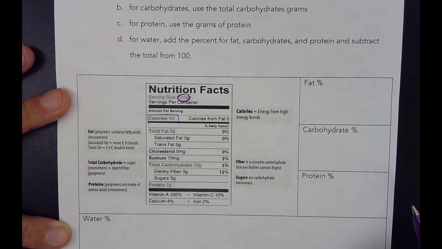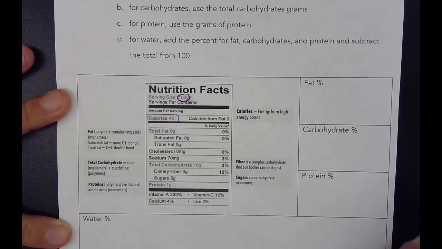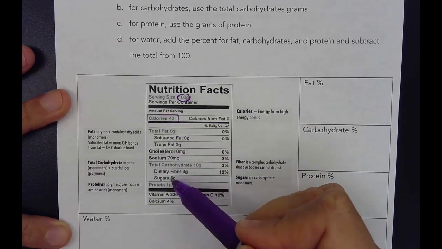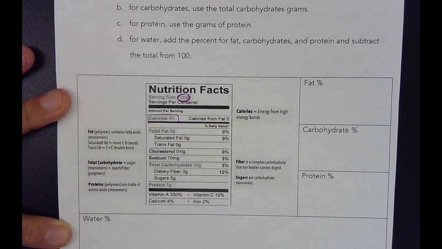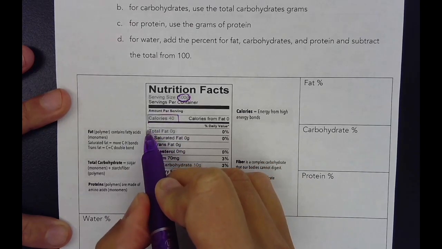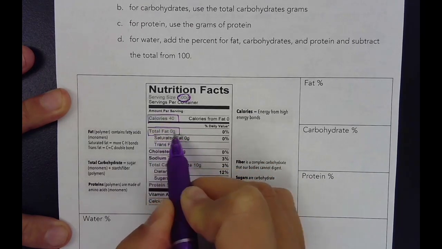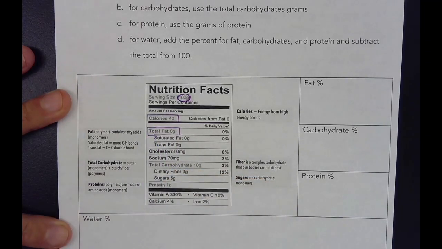Energy is not matter, and matter is not energy. So calories are energy, but the rest of these things down here, these are matter. They're talking about the biomolecules that are available in this food. One biomolecule that we've learned about is fat, also known as lipids. And in this food, there are 0 grams of fat.